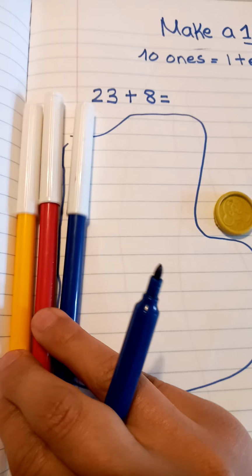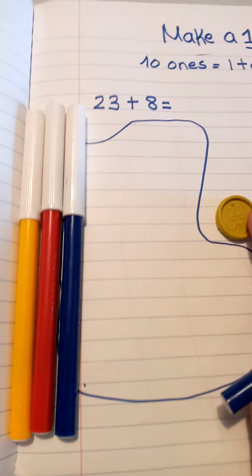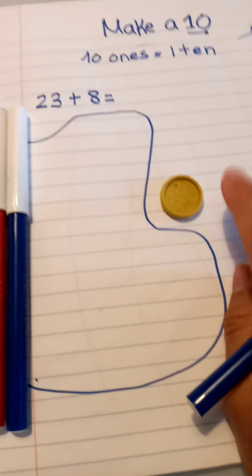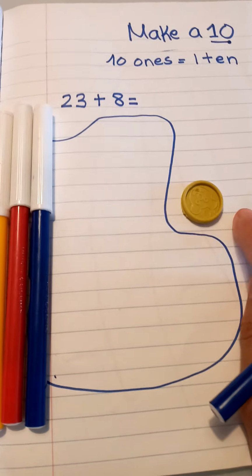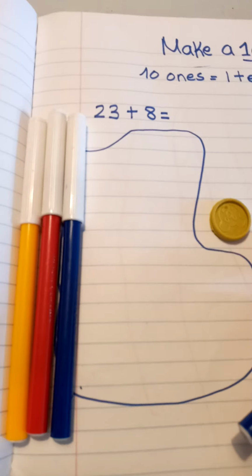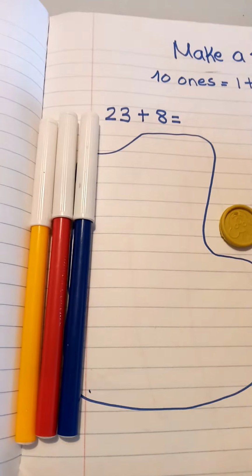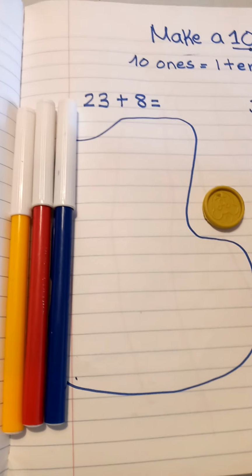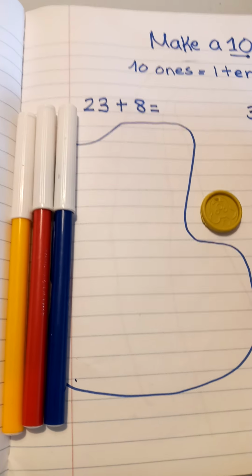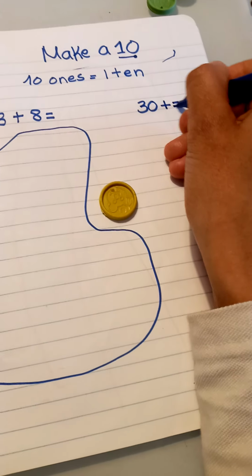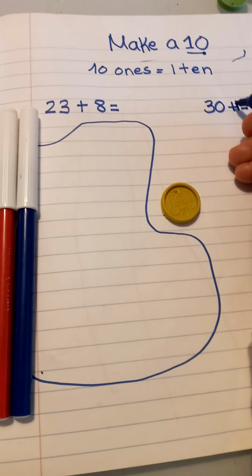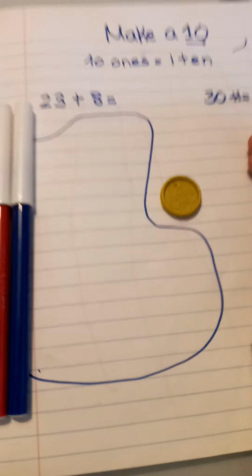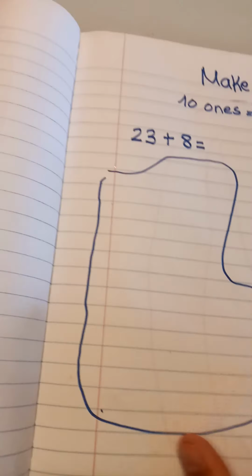I have 3 10s and I didn't circle this one, so that's our extra one. So now our drawing is showing us that we have 3 10s plus 1 here, which is 31.